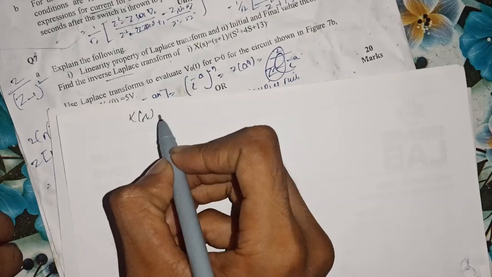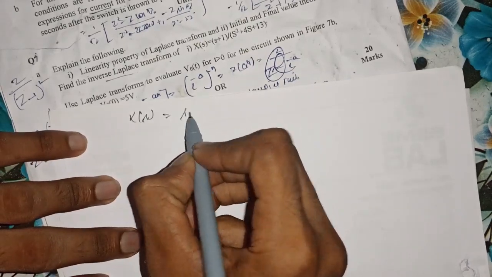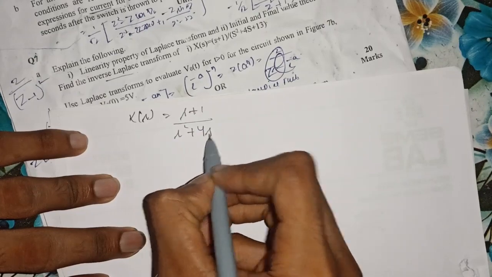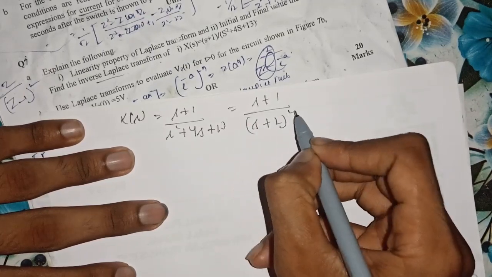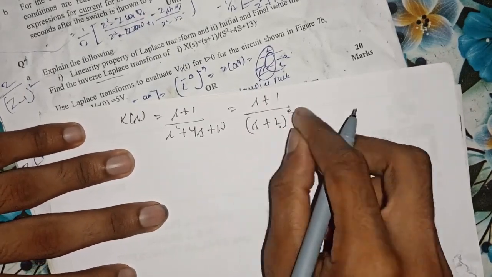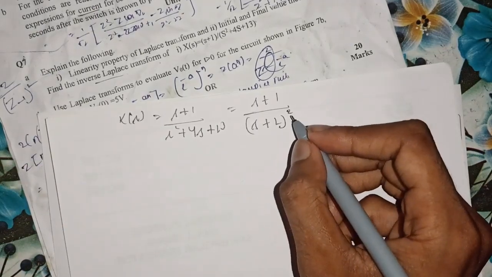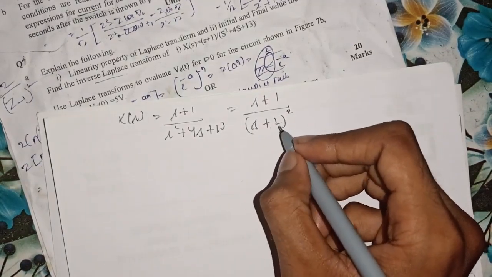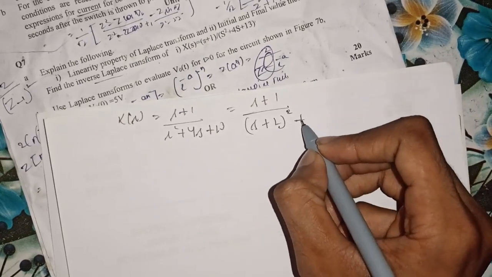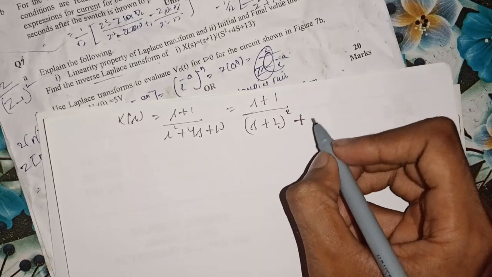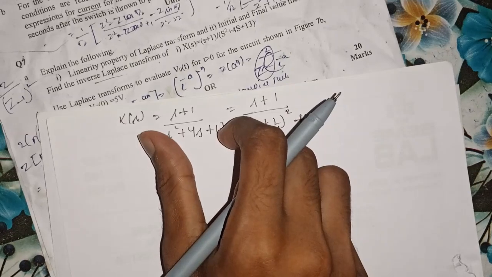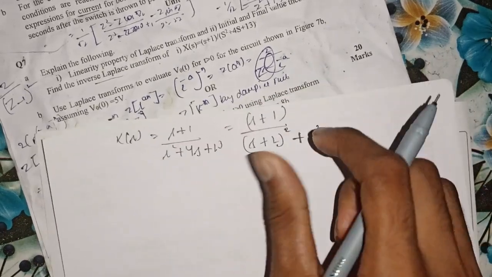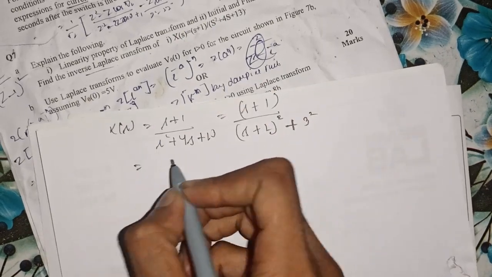A simple mathematical question, which is X of s equal to s plus 1 divided by s square plus 4s plus 13. First I modify the denominator as follows: (s plus 2) whole square will be s square plus 4s plus 4. So I will be remaining with 4 plus, I should add 3 square, which is 9, so that it is 13, the same as your previous denominator. Then I split the particular denominator.